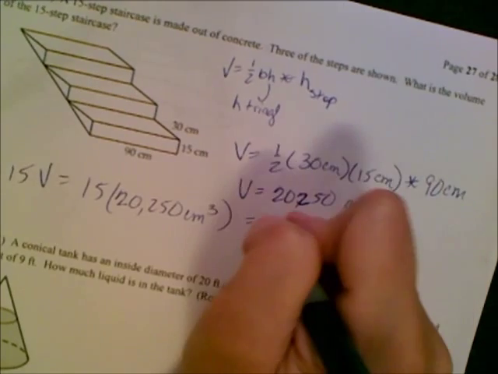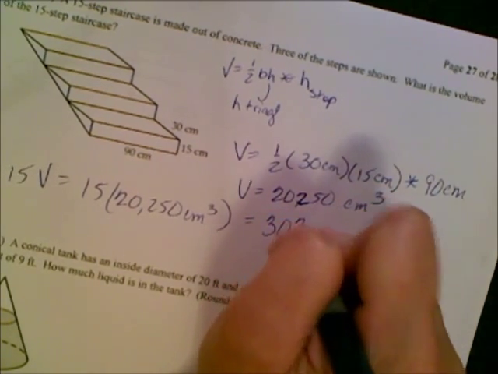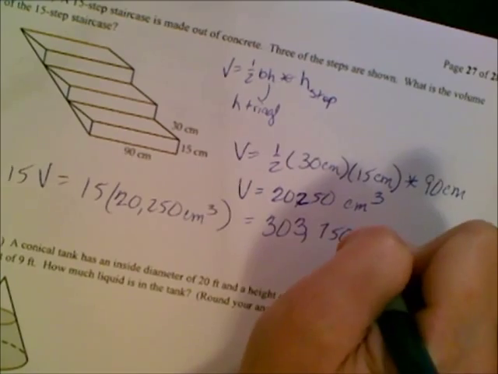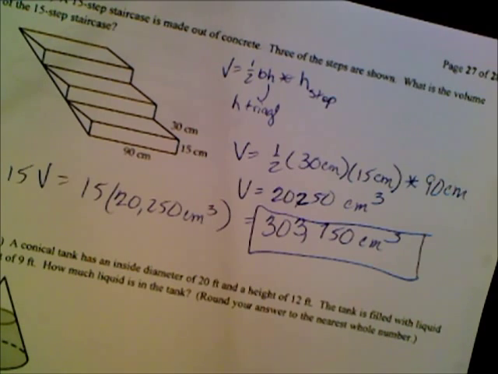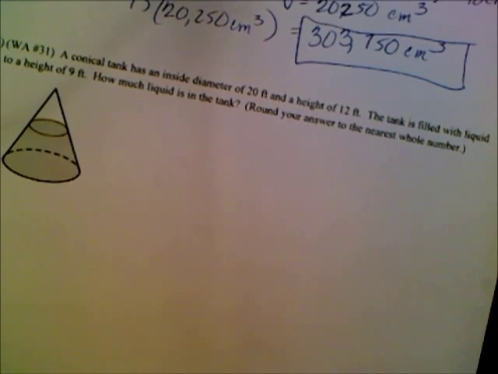So that tells me that the total volume is 303,750 centimeters cubed. So that's how much concrete it's going to take me to make these 15 steps. Now, another way that you could add on to this is you could say that each bag will make this much volume. Then you take each bag costs this much. So what's the cost of making these steps? That's just a way that you could further this question, okay? And in some classes it is furthered.